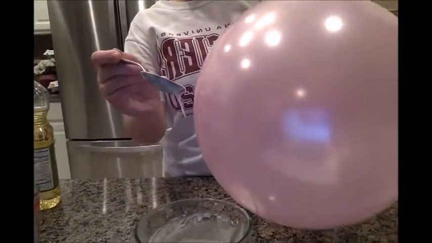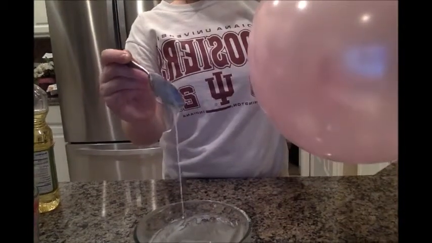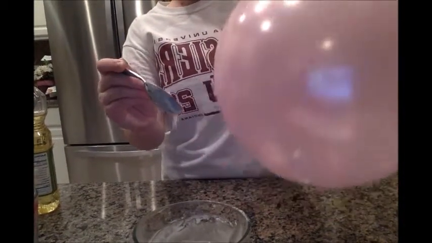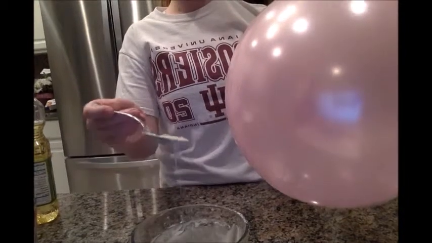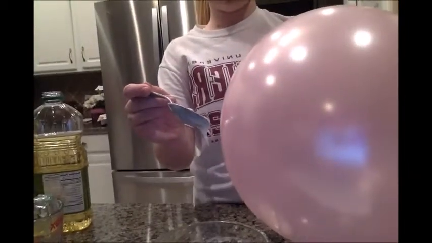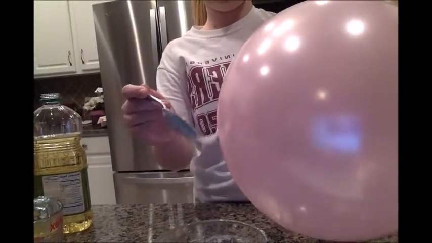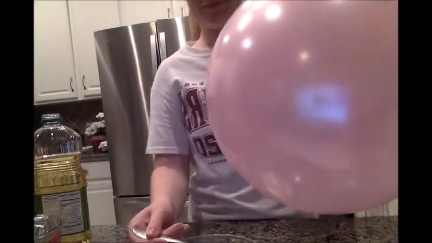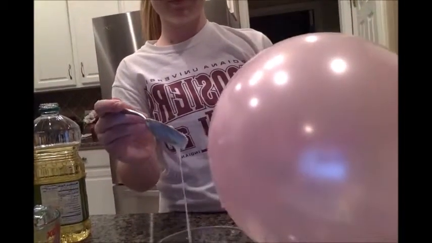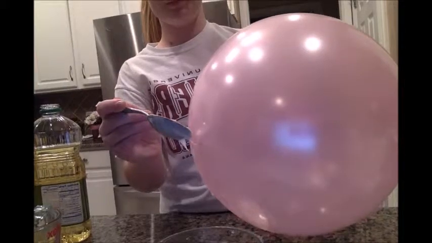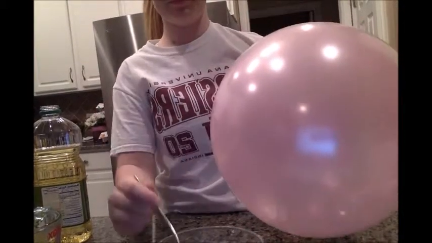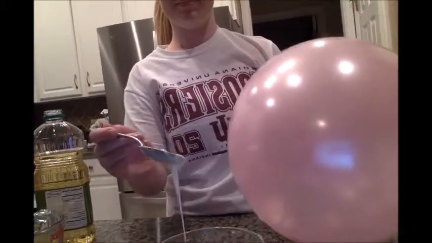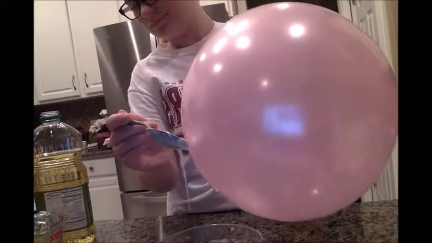And I add the balloon and it stops. And I drip and it stops. And it'll move toward the balloon where the electrons are. You can see where it started to touch the balloon too. Okay. Science. Electronegativity.